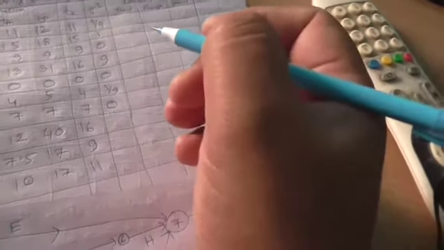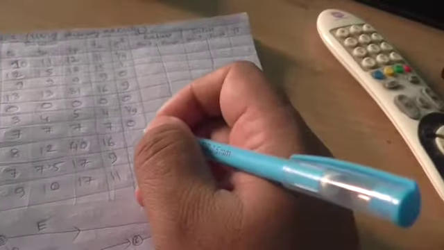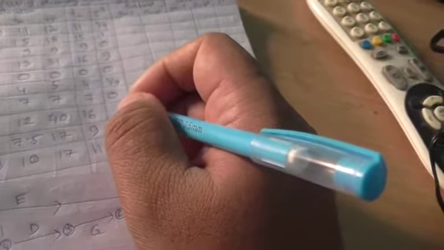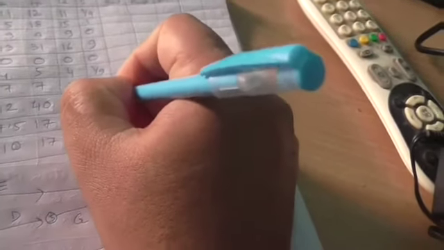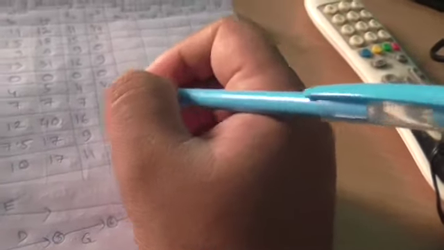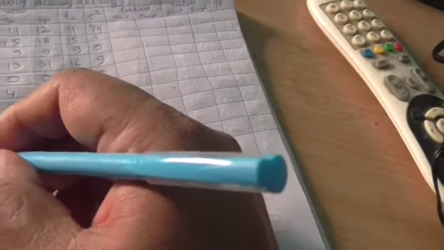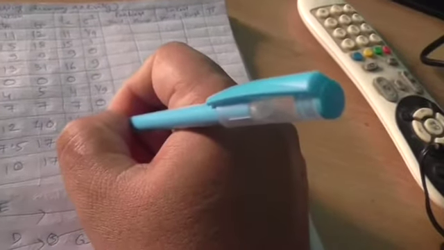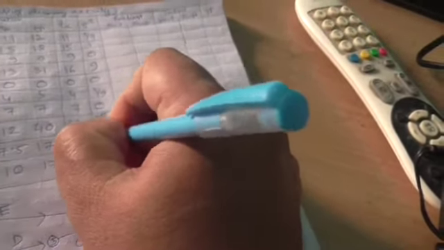40 minus 8 is 32. 32 by 6 is 16 by 3. 16 by 3 squared is 256 by 9. 16 square is 256. 3 square is 9. 17 minus 7 is 10. 10 by 6 is 5 by 3. So this is 25 by 9.